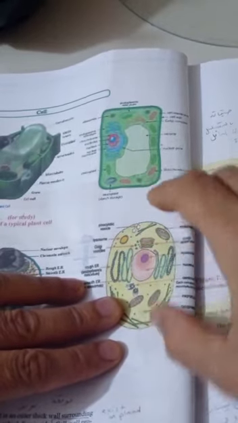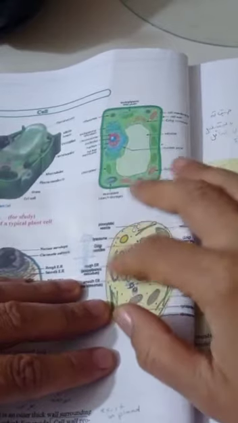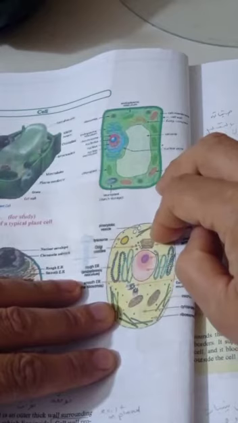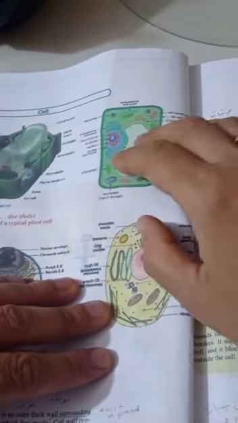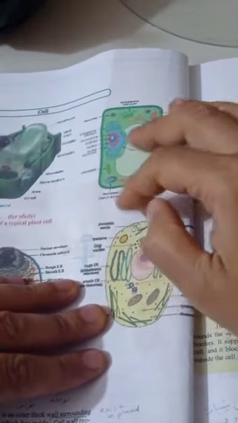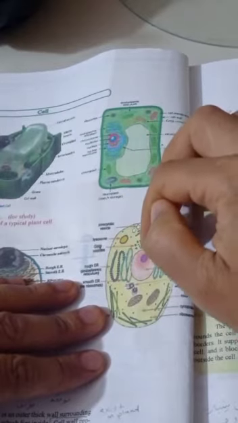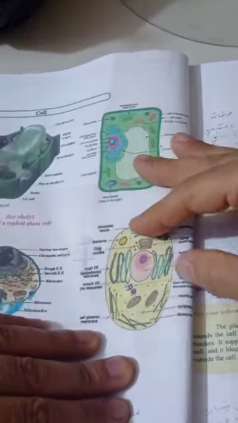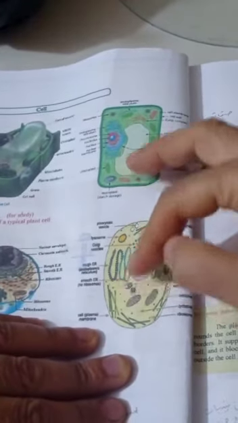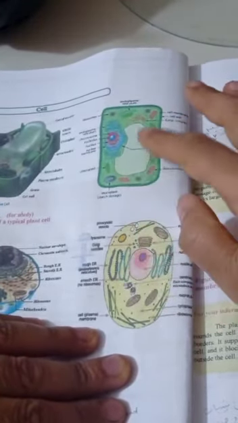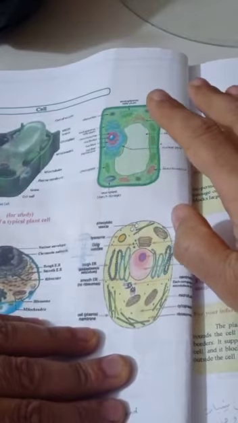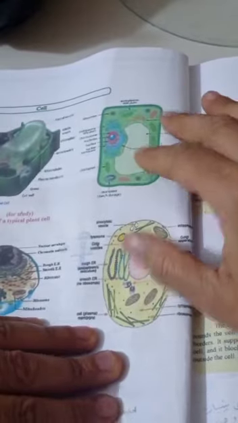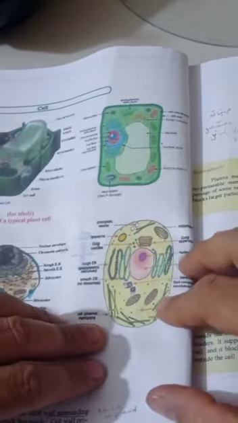And now see all the membranous and non-membranous structures. The plant cell has a chloroplast, and the animal cell has no chloroplast. And we can find in both of them mitochondria, endoplasmic reticulum, Golgi apparatus, lysosomes, and many other things. And centrioles are in the animal cell, there are no centrioles in a plant cell.